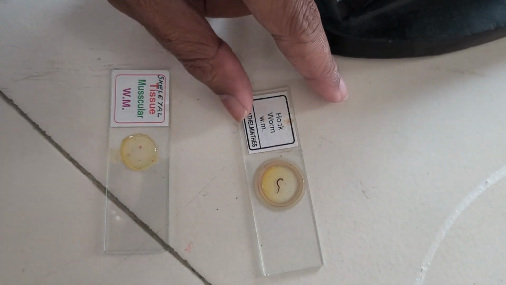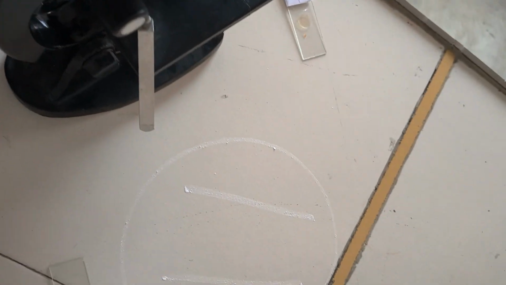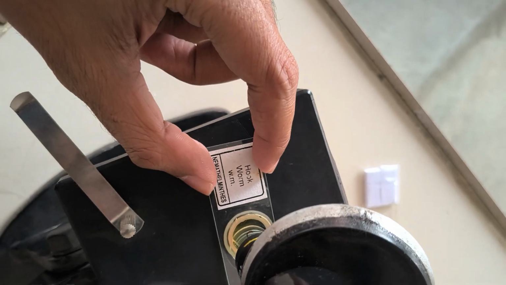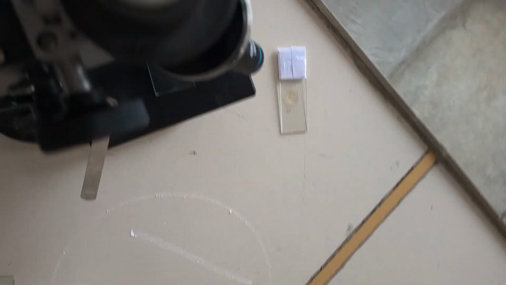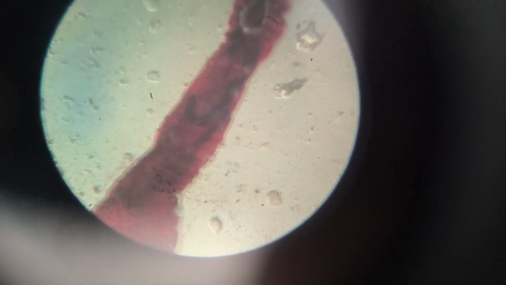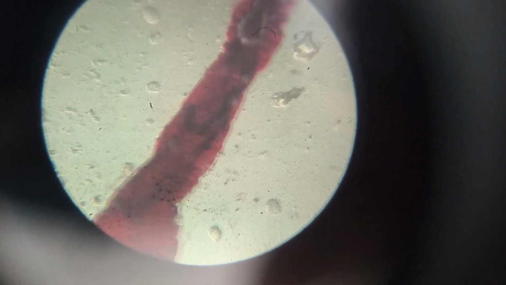Hello guys, now I will show you a few of the slides, that is hookworm muscle tissue. Let's see the hookworm. See, I'm putting it right now. Let me see it first. Okay, this is how the hookworm looks from the microscope.